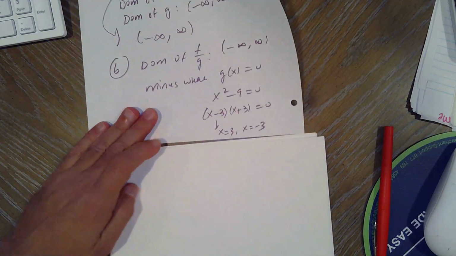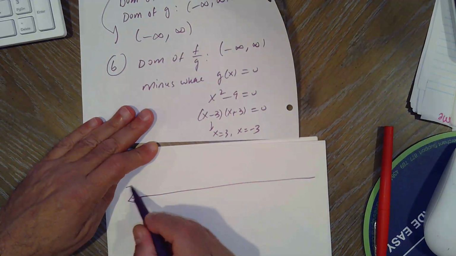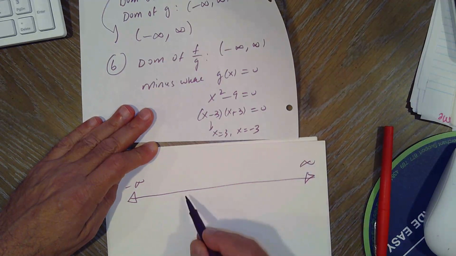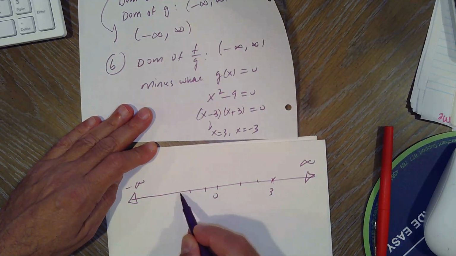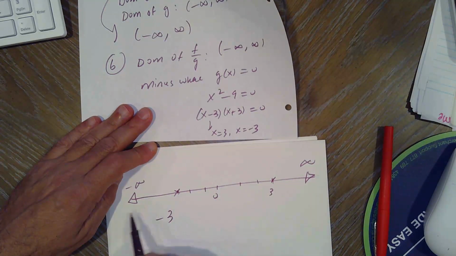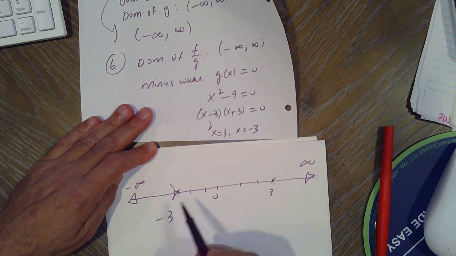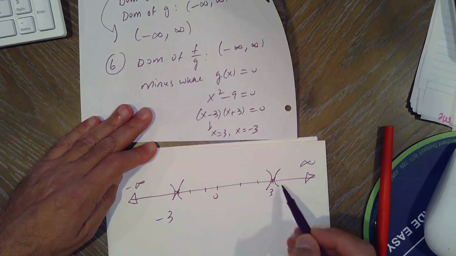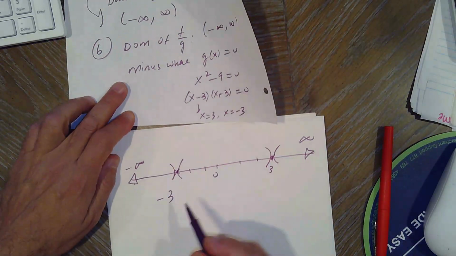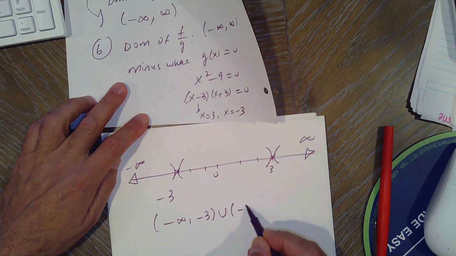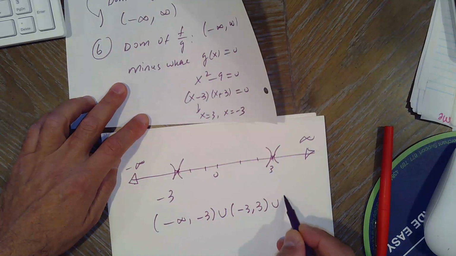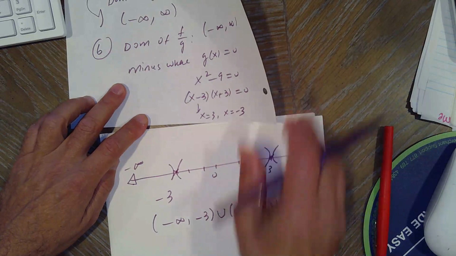So it's all real numbers from negative infinity to infinity, and we're going to remove 3 and negative 3. To remove negative 3 and 3, we go from negative infinity to negative 3, then negative 3 to 3, then 3 to infinity. So the domain of f over g is negative infinity to negative 3, union negative 3 to 3, union 3 to infinity.